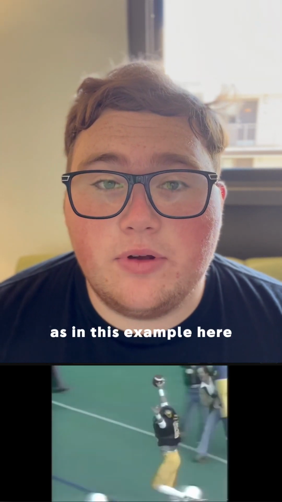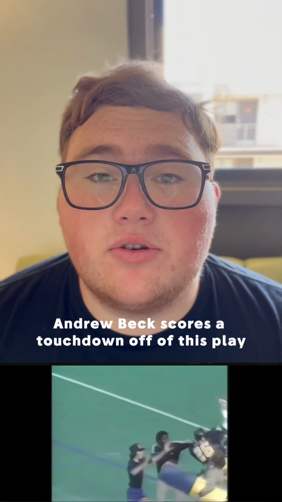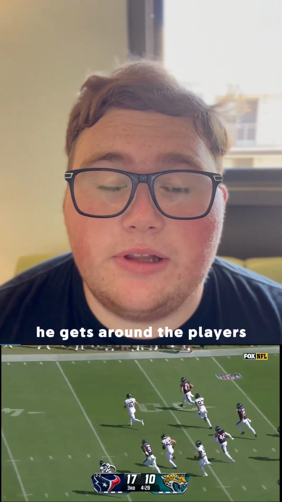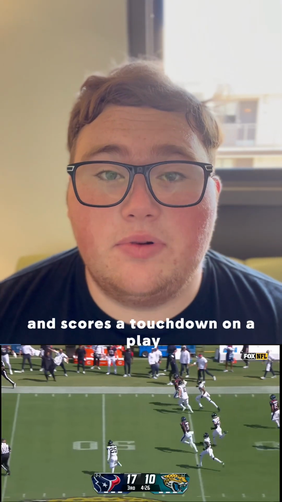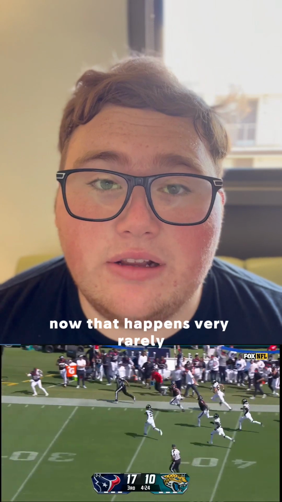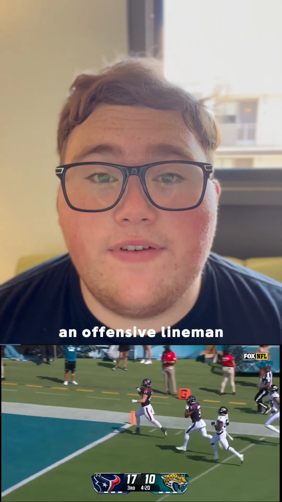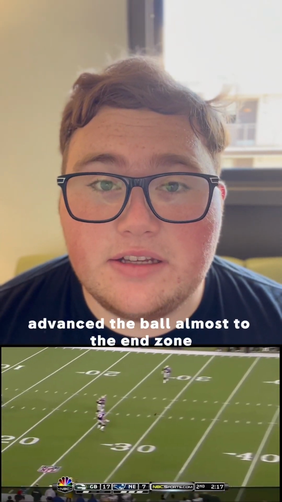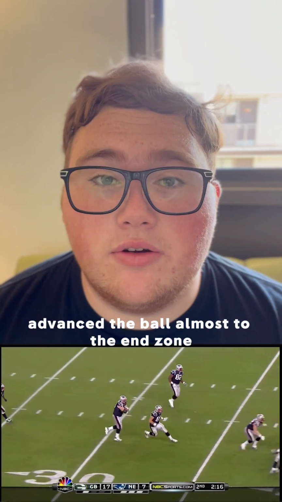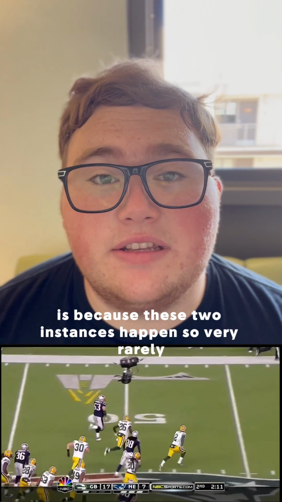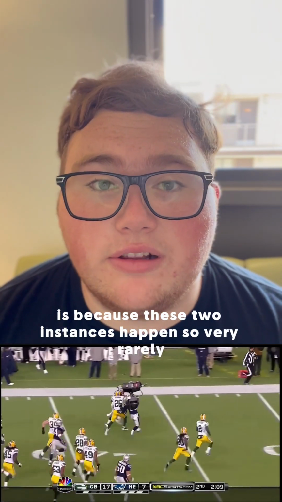As in this example here, Andrew Beck, who is a fullback, scores a touchdown off of this play. After a pooch kick, he gets around, as you can see here, he gets around the players and scores a touchdown on a play. Now, that happens very rarely. Another example is in this video here, where Dan Connolly, an offensive lineman, advanced the ball almost to the end zone. But again, the reason they do these squib kicks is because these two instances happen so very rarely.